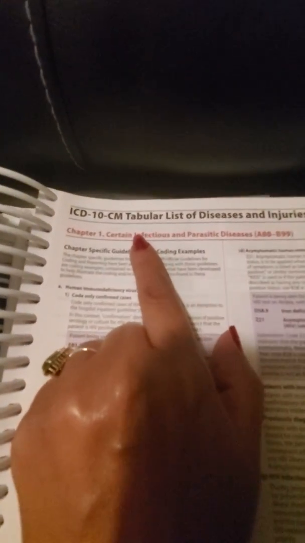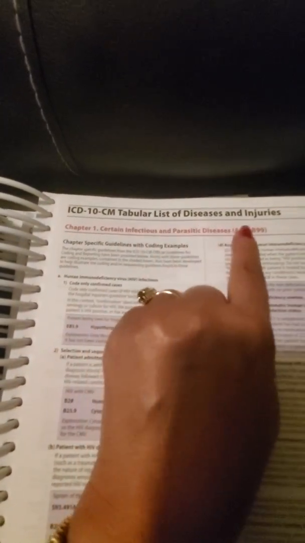Back here, let me flip. Ta-da! This is your tabular section. All of the diagnoses that you look up in the index, you can look up back here. Right here, it tells you this is chapter 1. These are all of your infections and parasitic diseases.